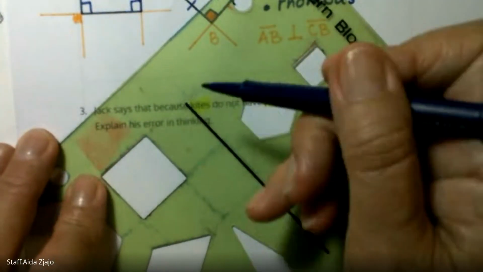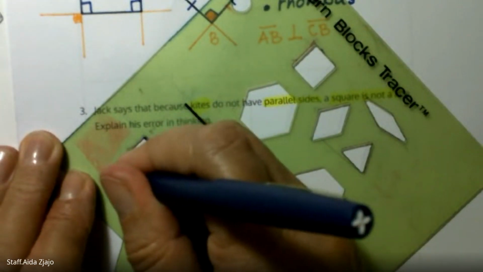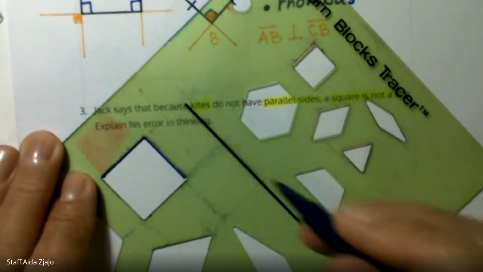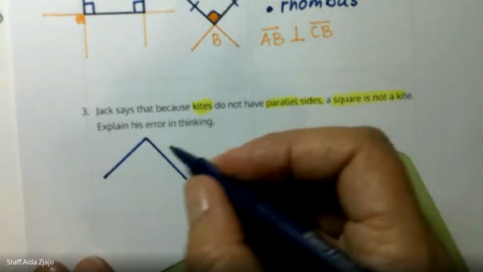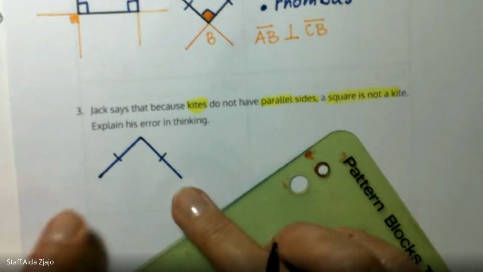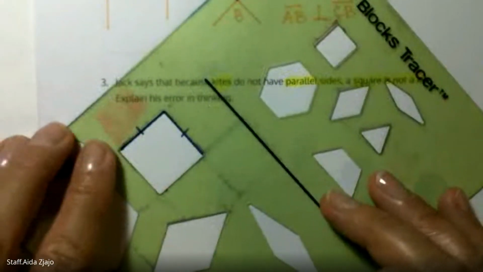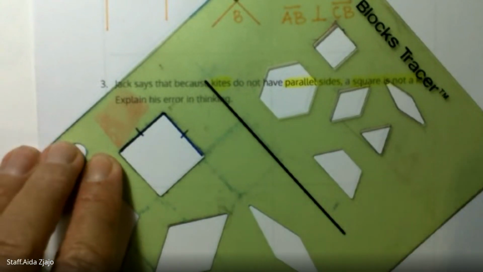If this is one side and this is another side, these two sides are adjacent and they are the same. Okay, so the square really has two adjacent sides, actually two pairs of adjacent sides.